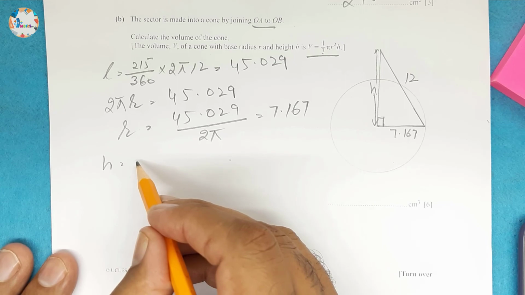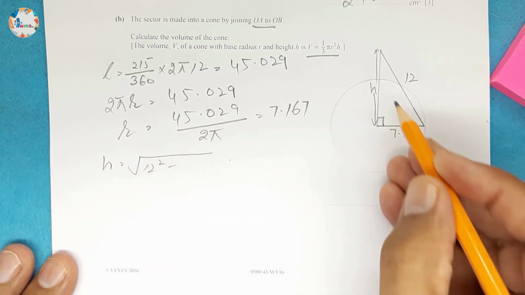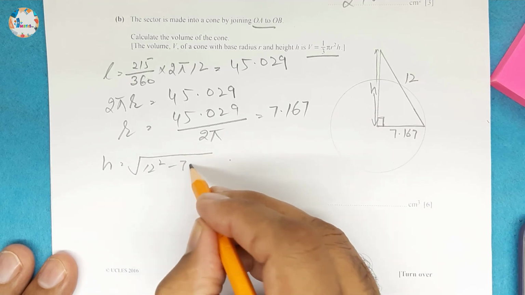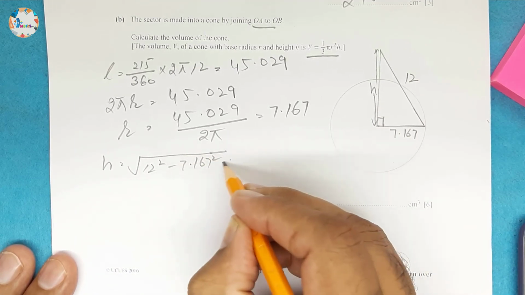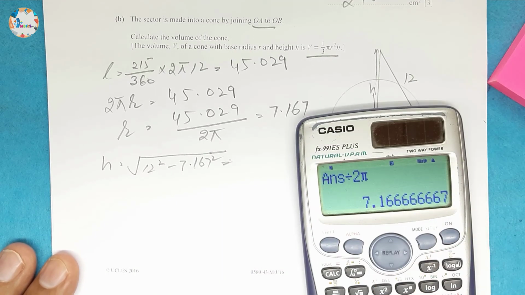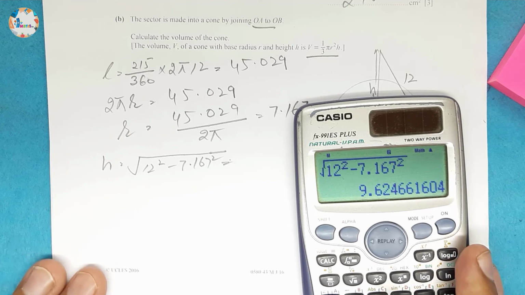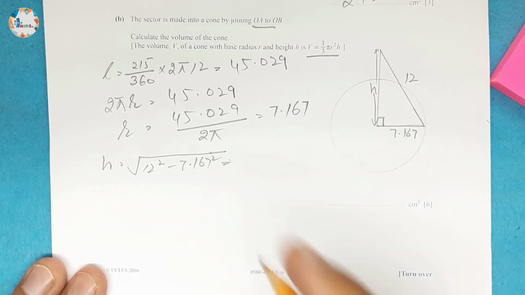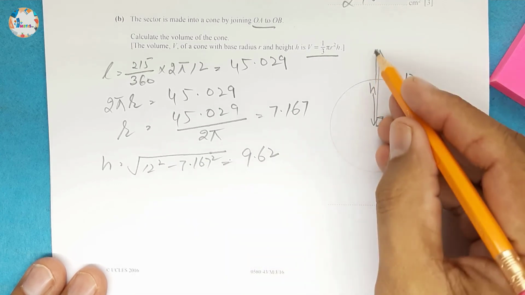So h will be equal to root of 12 squared minus 7.167 squared under root, and this will be equal to 9.62. So 9.62, we can take this height.